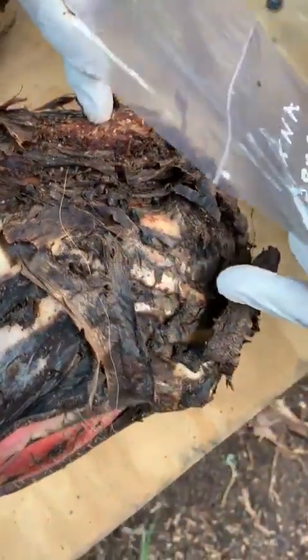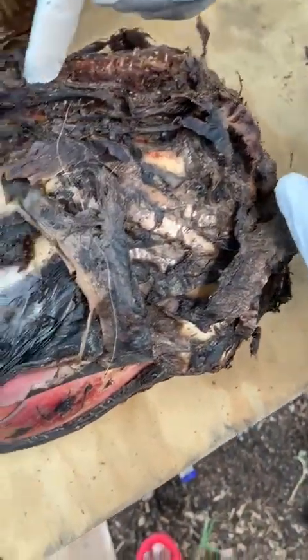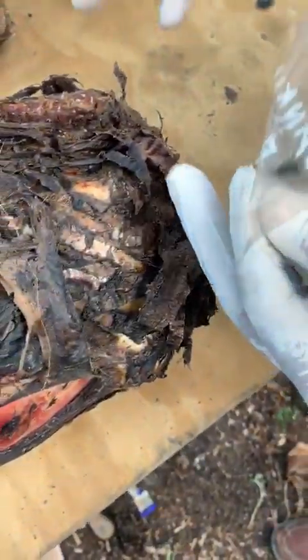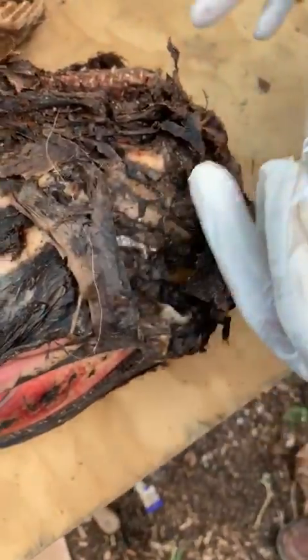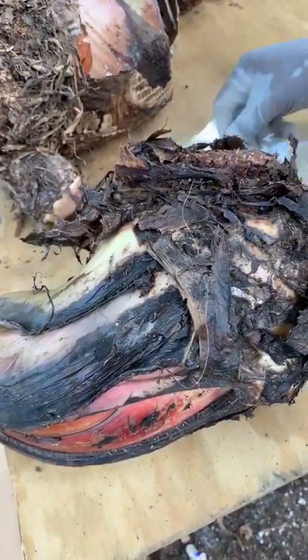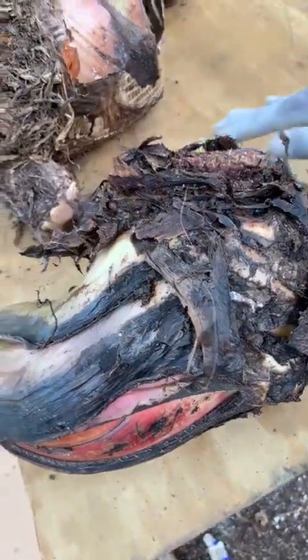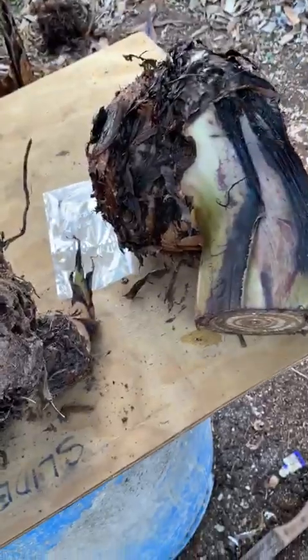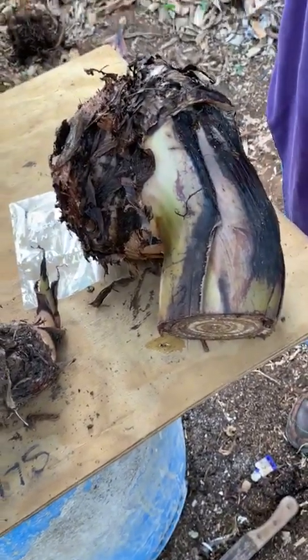When these eggs hatch, the worms burrow into the corm, the head, and damage the vessels transporting food and water up in the plant, and that will cause the plant to wilt, and also significantly impact your production.